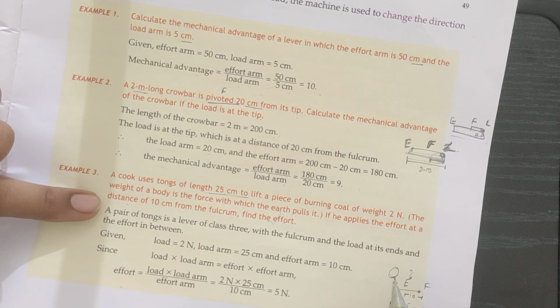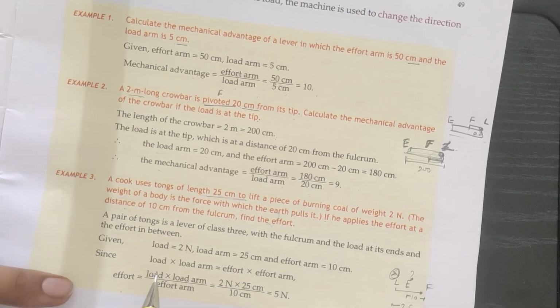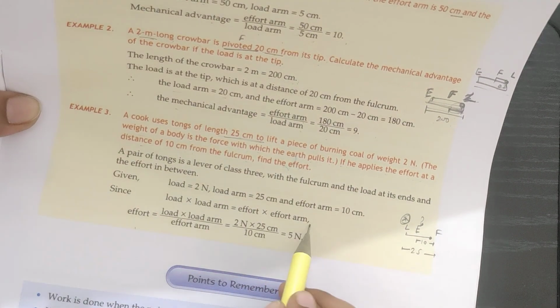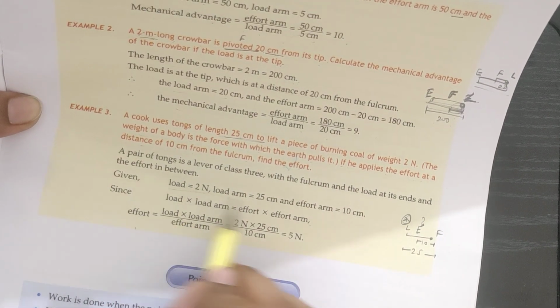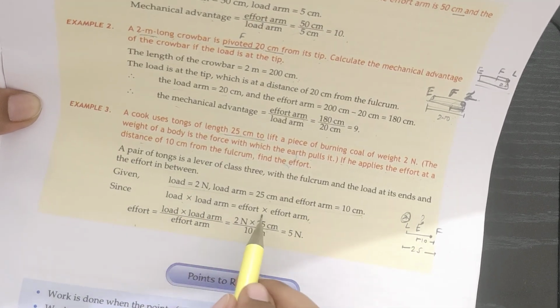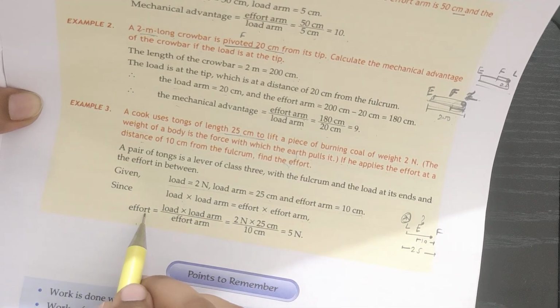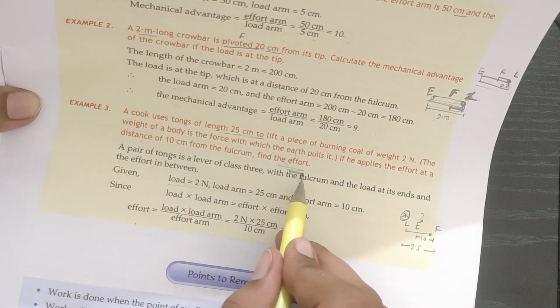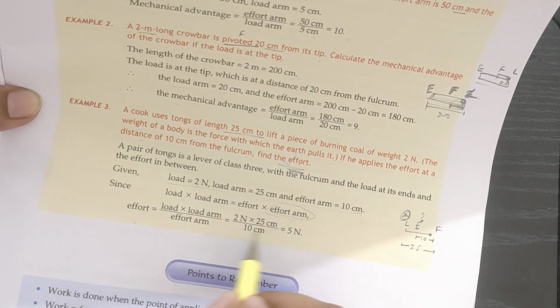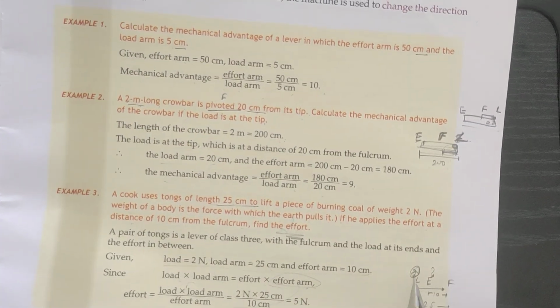The value of load is given, that is 2 Newton. Fill in the equation. This equation we have already done earlier, right? Write all the given things. Check the units. Fill this in the given equation. What is the formula for effort? Effort we need to find out. Effort is equal to load times load arm divided by effort arm. Put the values. The load is 2 Newton.